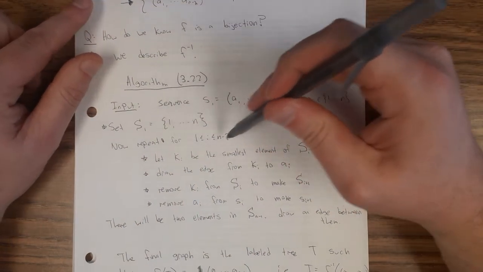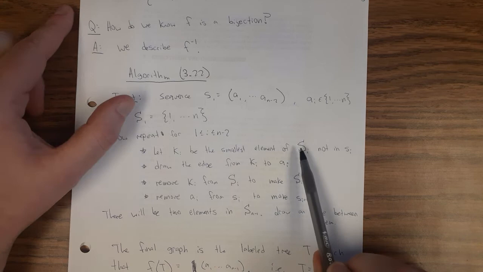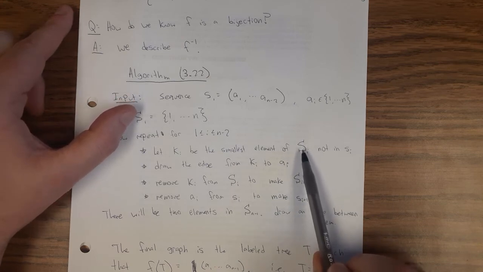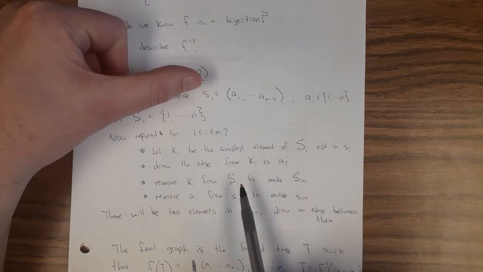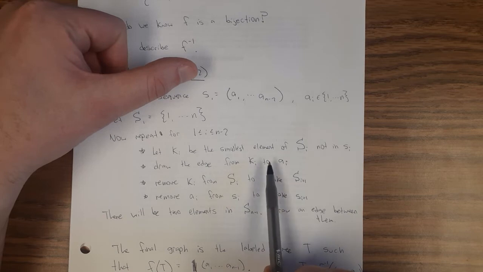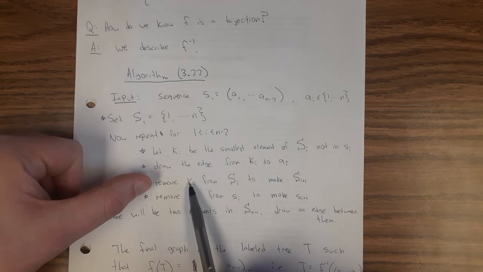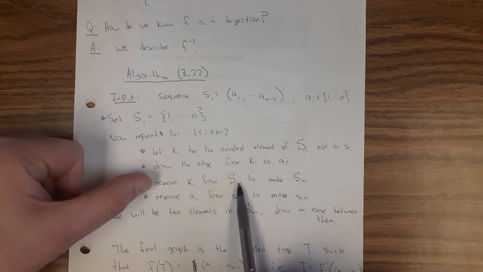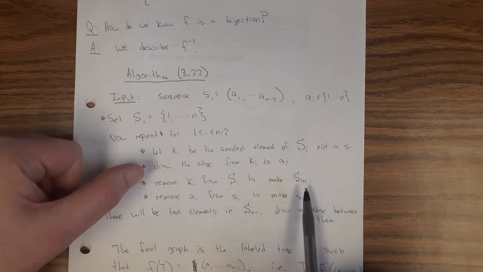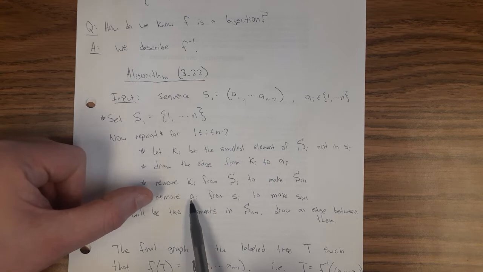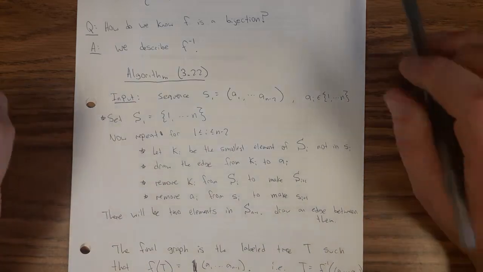And now I'm going to repeat the following. Let k sub i be the smallest element of the set capital S sub i that is not in the sequence little s sub i. I'm going to draw an edge from k sub i to a sub i. And then I'm going to remove k sub i from the set big S sub i, and the result is going to be big S sub i plus 1. Then I'm going to remove a sub i from the sequence little s sub i to make the sequence little s sub i plus 1.